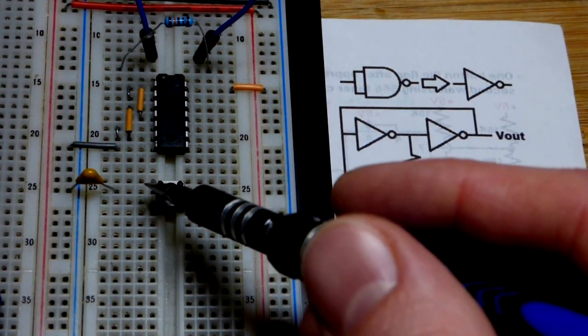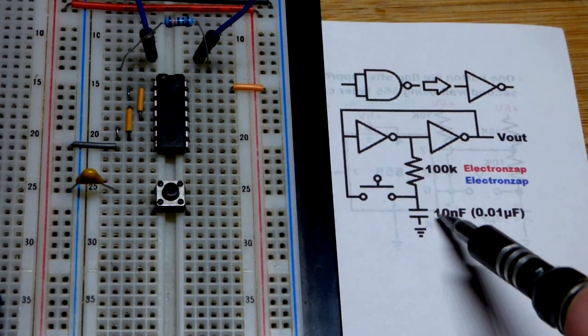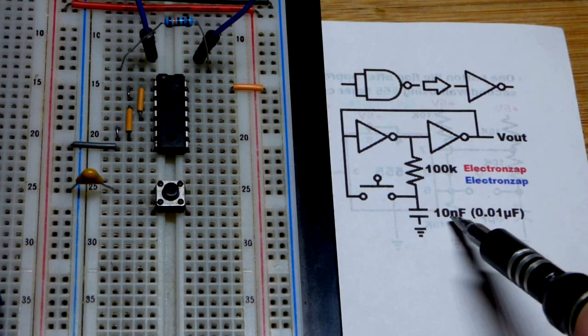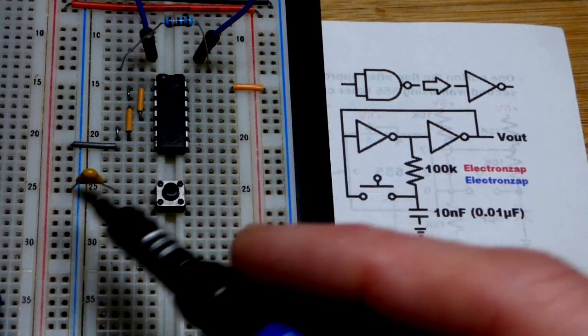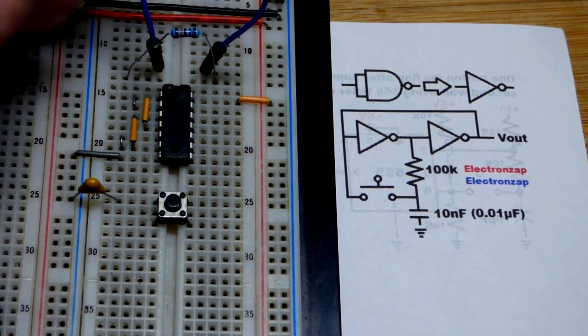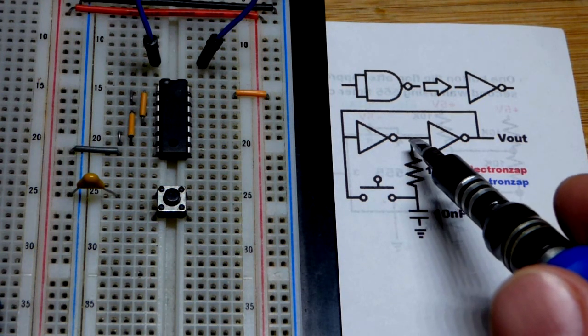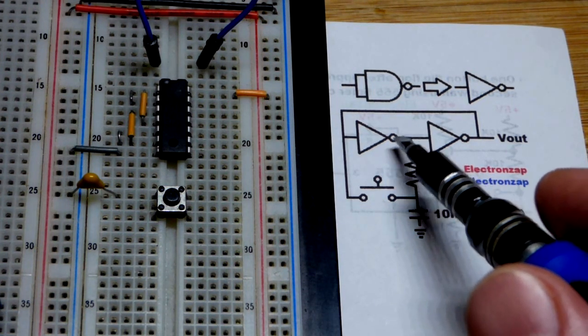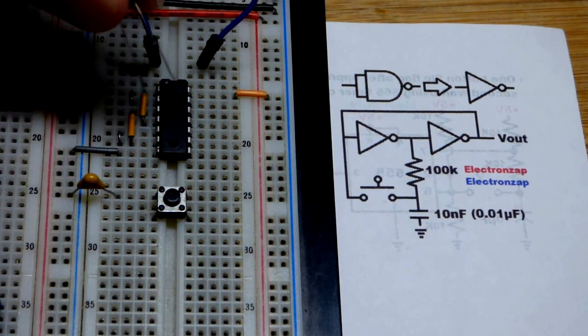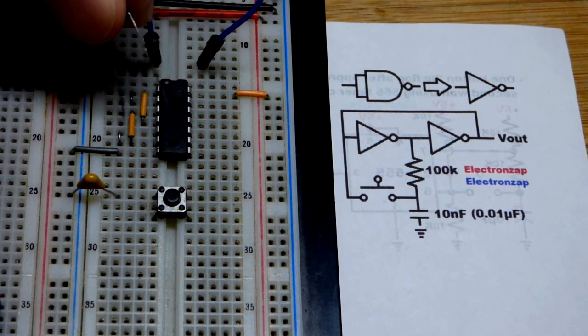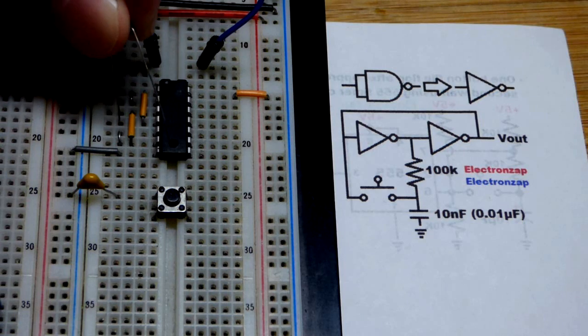At one side of the switch, we've got a capacitor, a 0.01 microfarad or 10 nanofarad, going to ground. We already have that wired up. So we're going to take the resistor here, and we can go to either output because we're not committed to this yet. Let's do the lower one, so we can go down there.